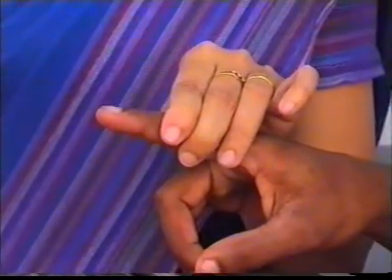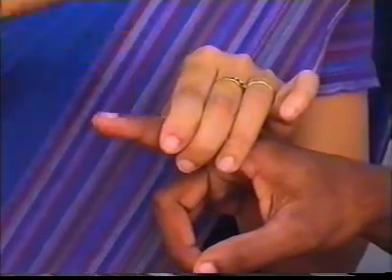Next, ask him to close his eyes and then ask him to indicate the direction of movement.